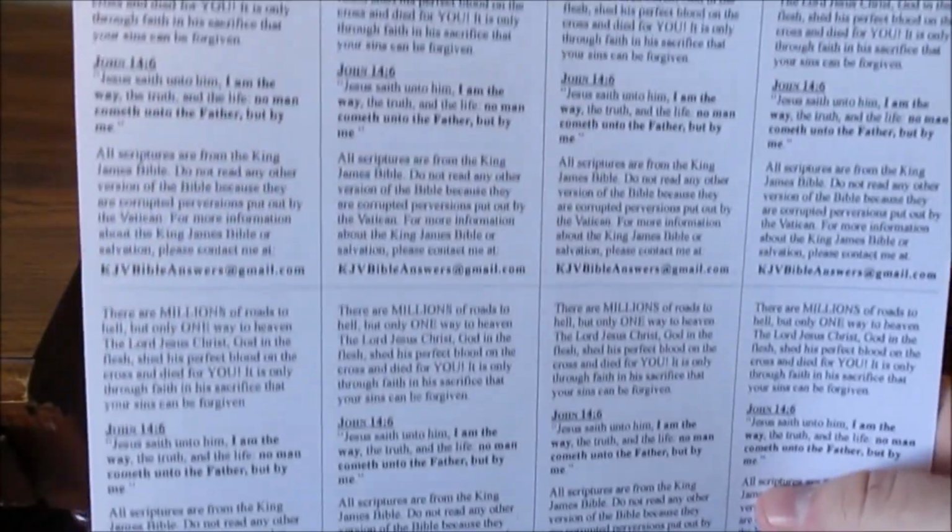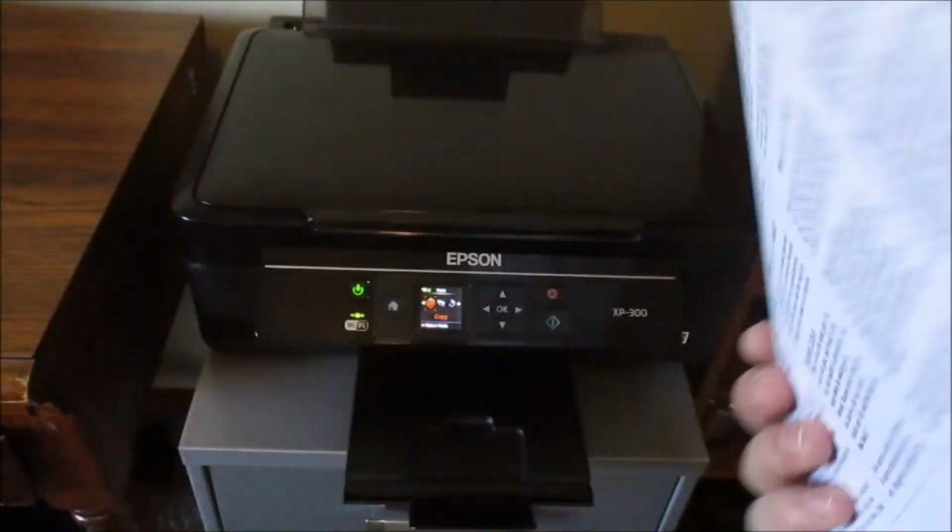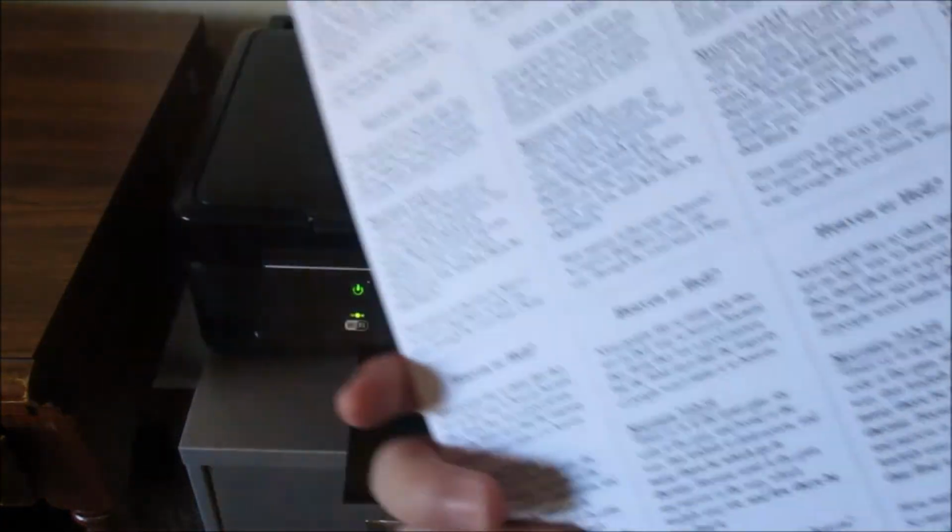Okay, so here's our piece of paper. There's the other side. Now we just need to cut these things out, and we'll have our 12 tracts off one sheet of paper.